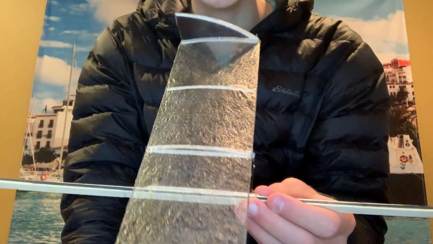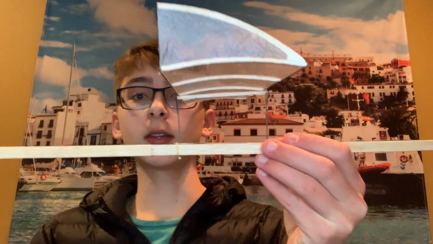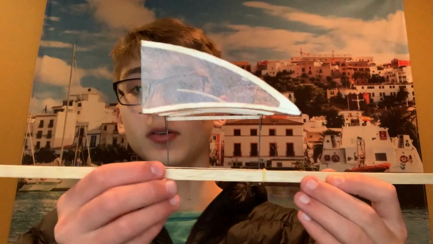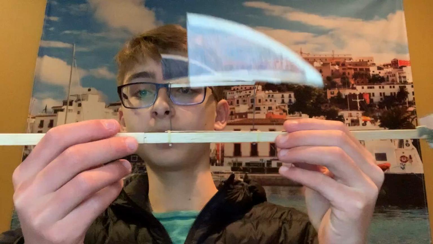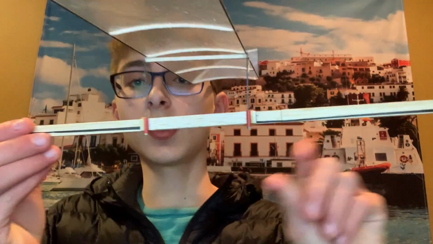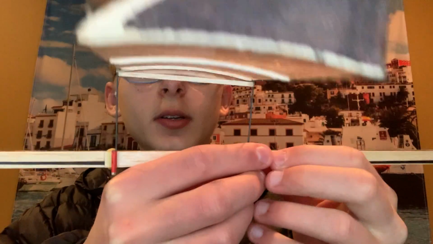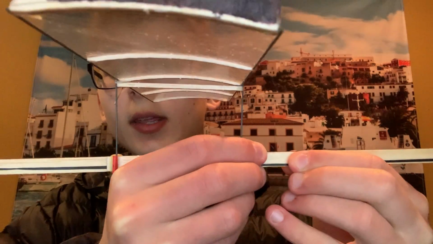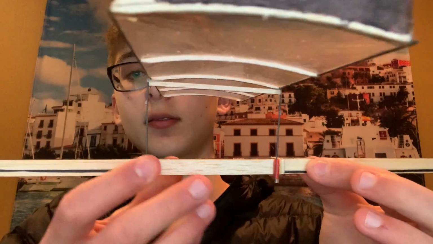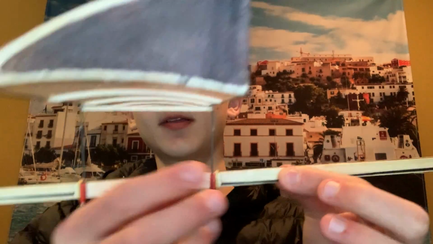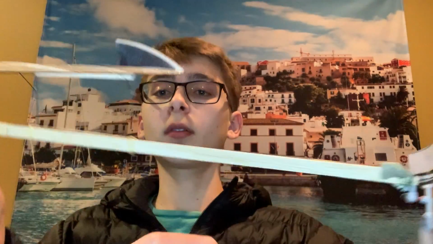so another adjustment you can do is moving the wing post forward or backwards. So what I mean by the wing post is this piece right here. You can move this piece forward like this. I just moved it forward, and you can move it back like that. I'll just put that back.